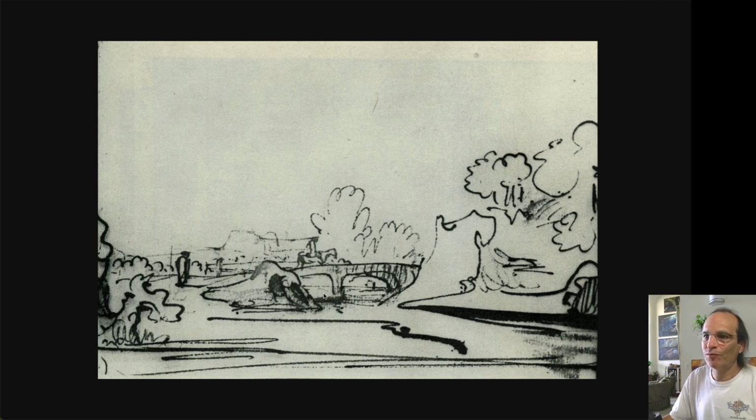We have a bridge in the center of the midground, and there's a person on a horse crossing that bridge and a person on the road that would lead along the bank into the foreground here. And this, my God, it looks like some kind of Daumier drawing or something. It's looser, about as loose as Rembrandt gets, probably. My reference to Daumier as a loose draftsman.